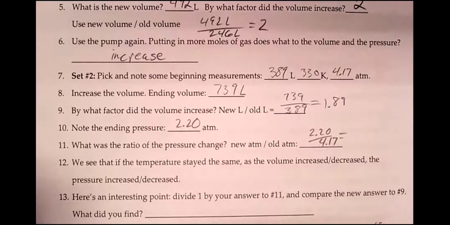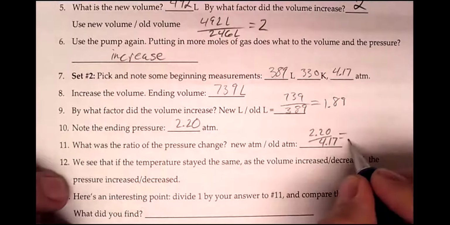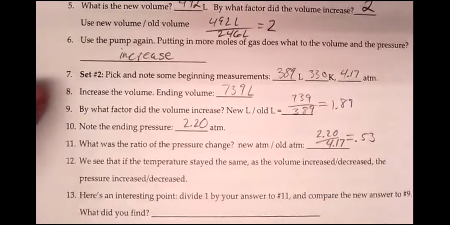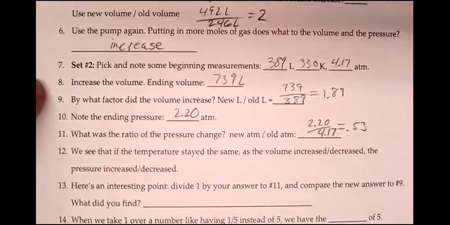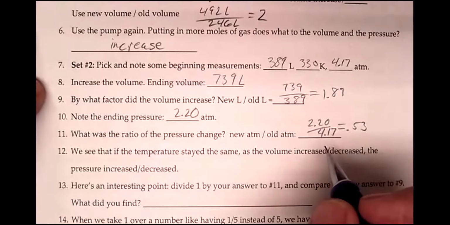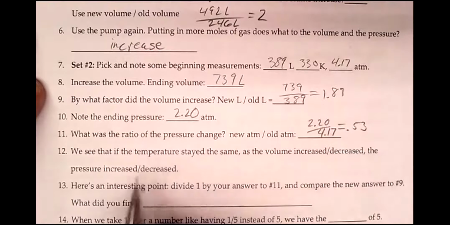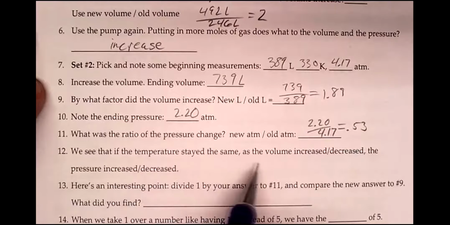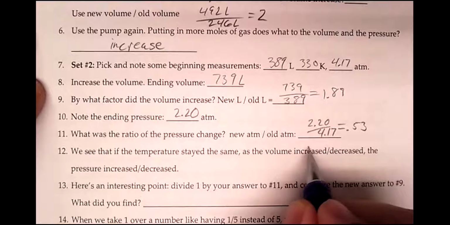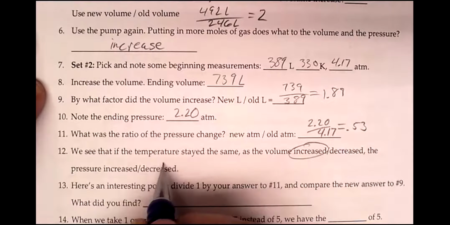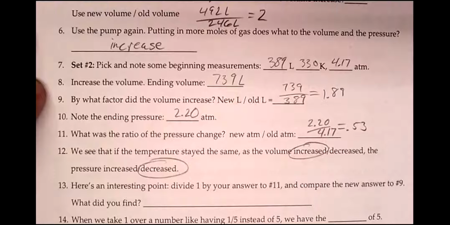0.53? We see if the temperature stayed the same, as the volume we increased, the pressure decreased, right? And then it gets even more interesting.